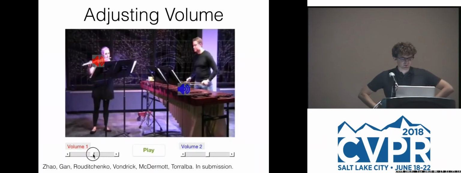I'll end with an example where the final demo is what we can do is we can adjust the volume of different sources. So if you're ever at a concert and you just want to mute someone, or you want to make your friend louder, you can use this system.